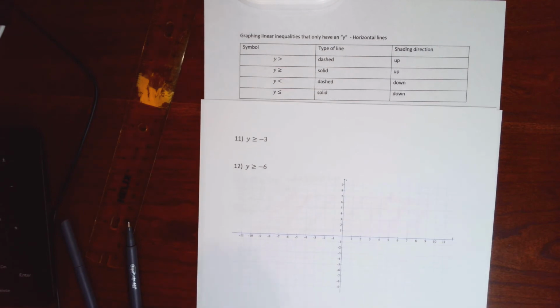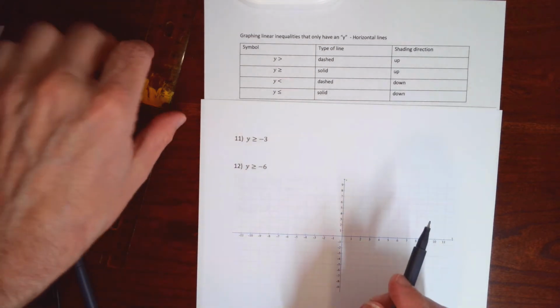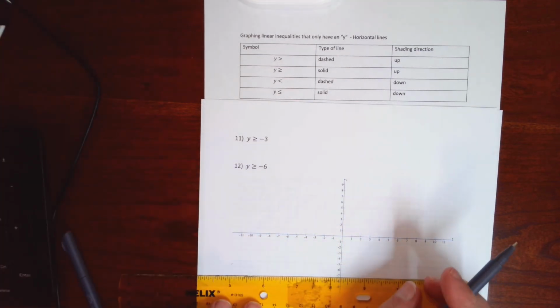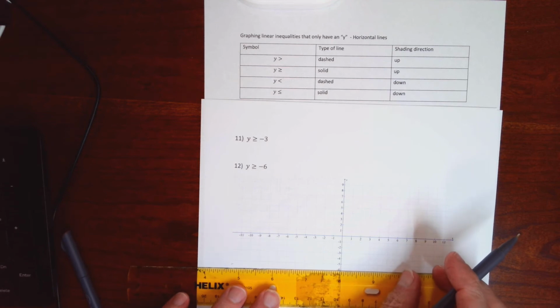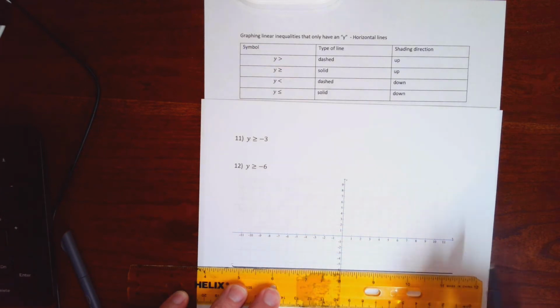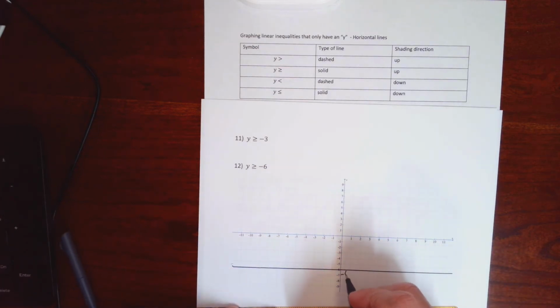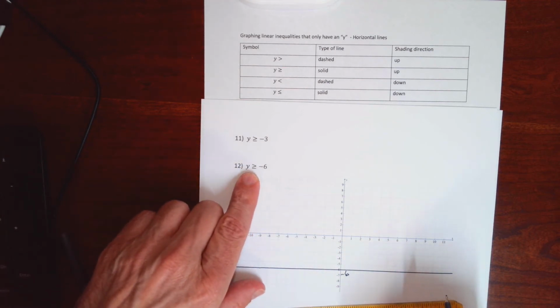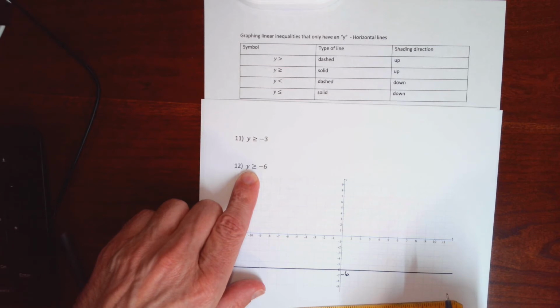To do problem 12, I'm going to start off and draw a horizontal line through -6 on the y-axis. And it's going to be solid because of the "or equal to." This horizontal line that goes through -6 on the y-axis represents every point on the graph whose y-coordinate is equal to -6. So this satisfies the picture of y equal to -6.